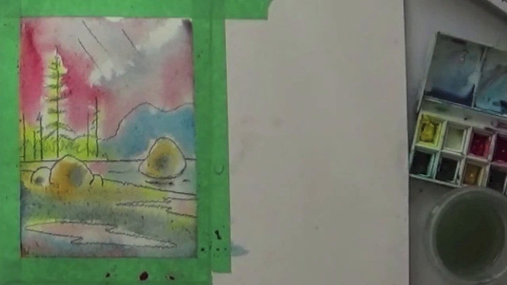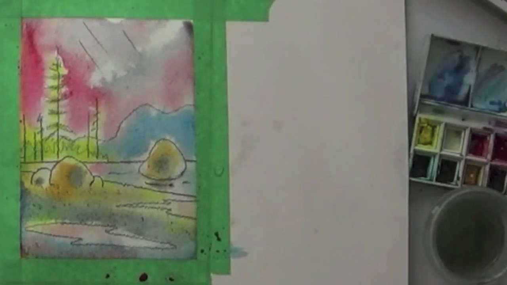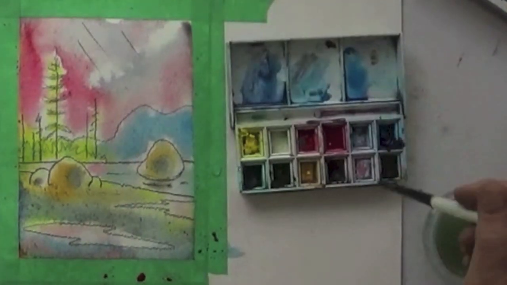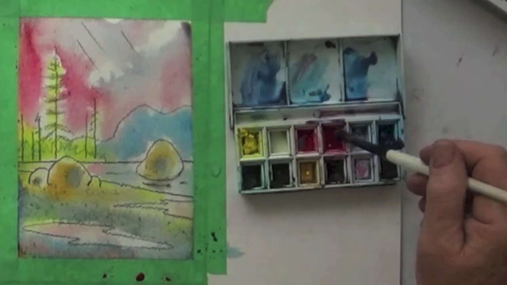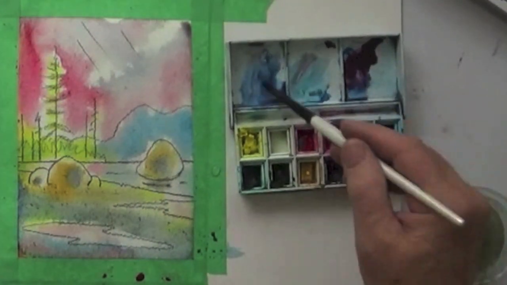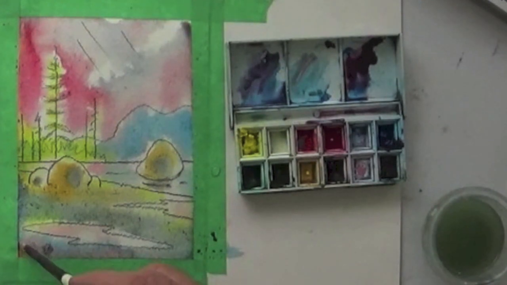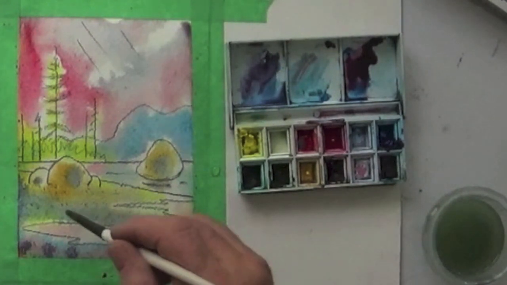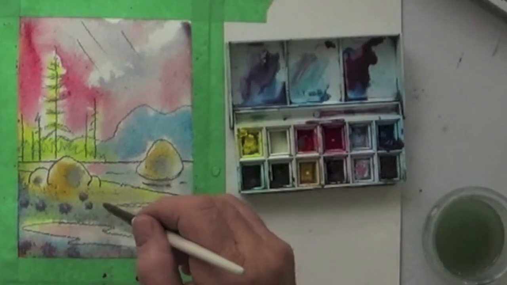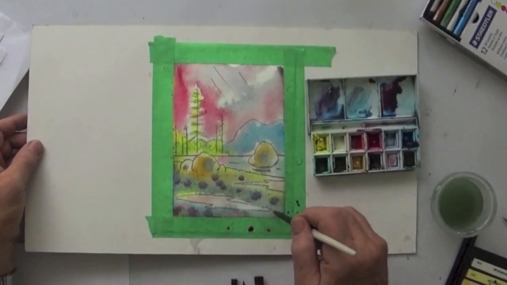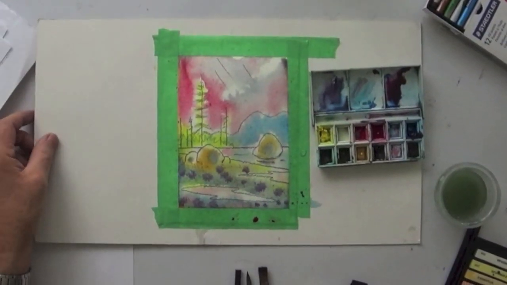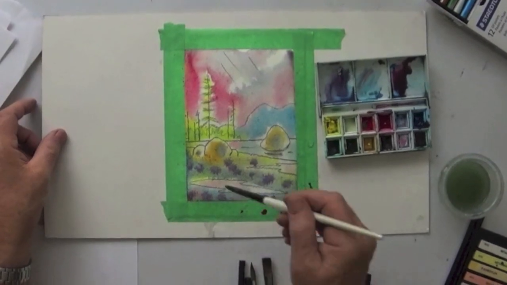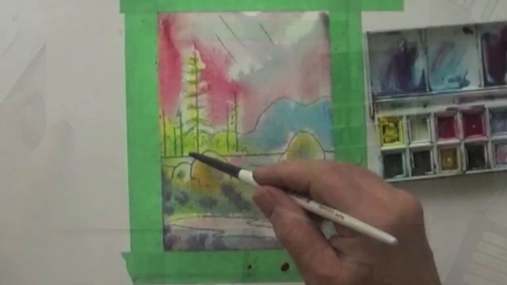Notice the paper starting to dry, and I'm just adding little bits of red and blue. Dropping it in. Paper's wet, I can drop it in. If the paper's dry, it'll stay in place. Now that looks like a bunch of dots, but it is going to mix. I think I need a little dark here.